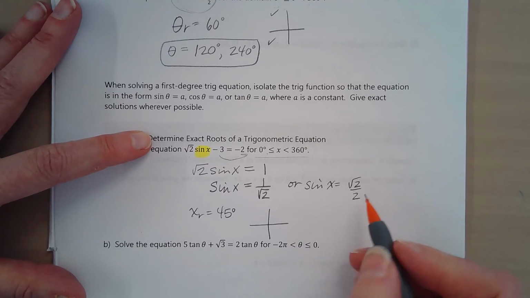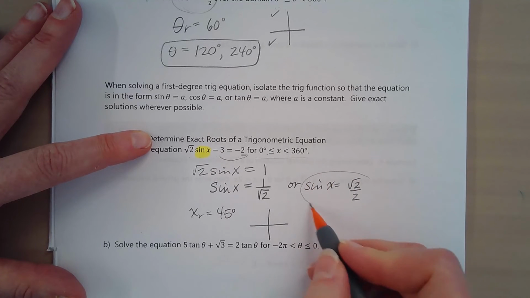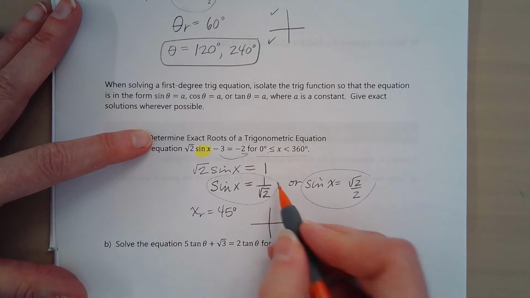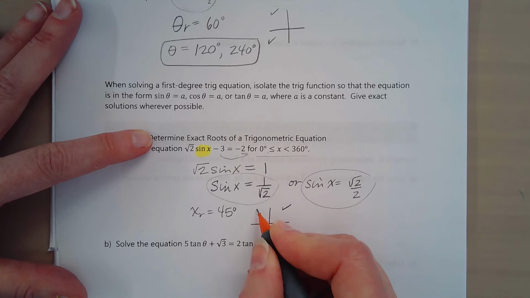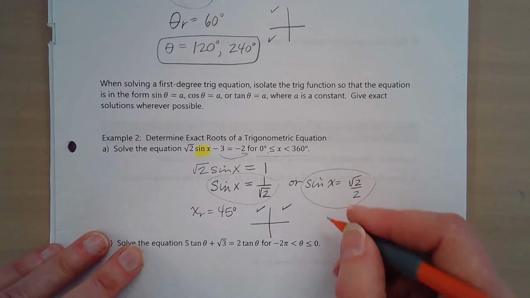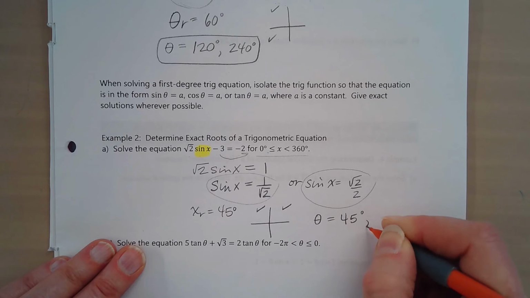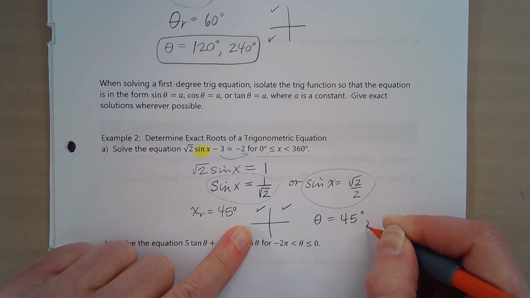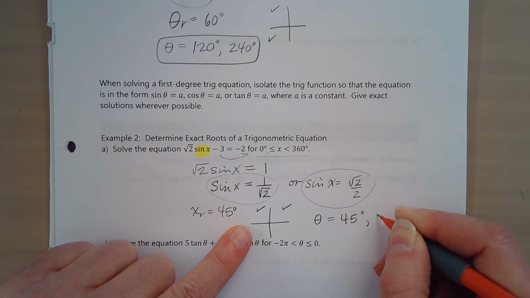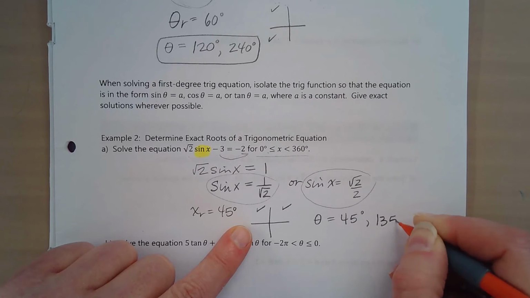When I had it isolated at this step, sine is positive, right? So that would be quadrant 1 or 2. So theta will equal 45 degrees, or 135.